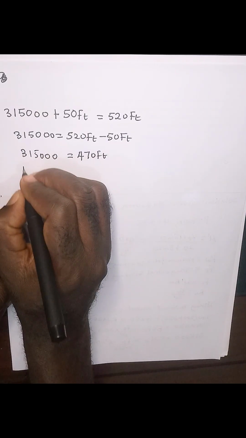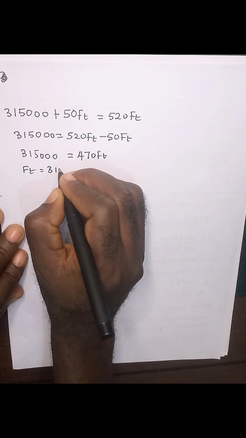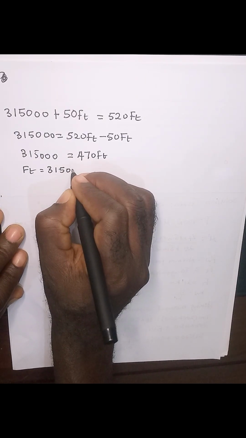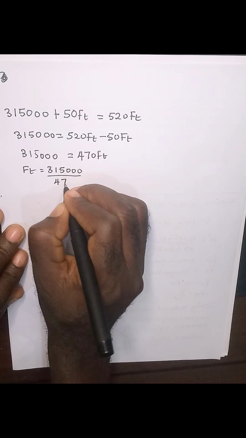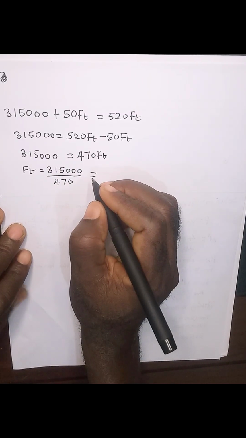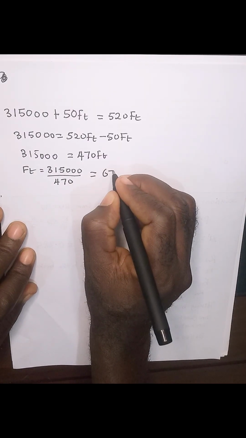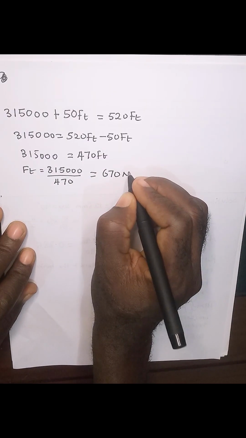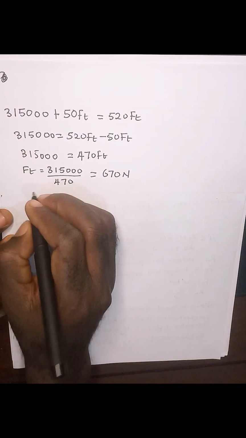Then by making Ft the subject of the formula, then we have 315,000 divided by 470. And when we press our calculator here, we are going to get 670 Newton.